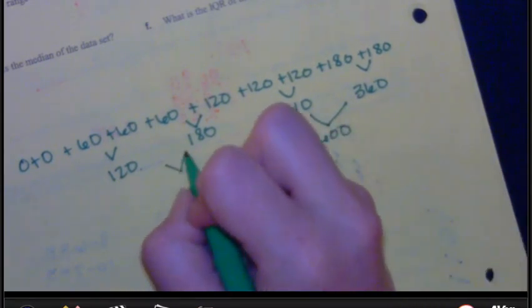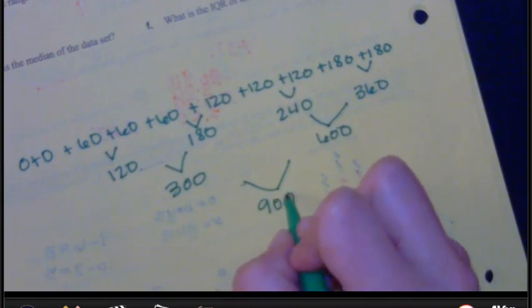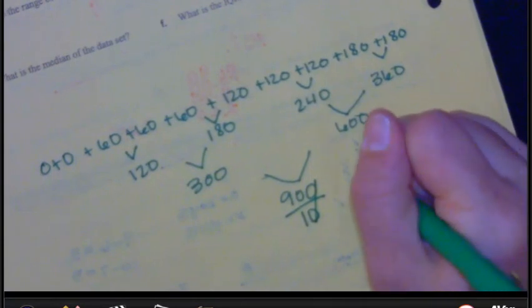Now I'm going to combine these together. 300 and 200 is 500, plus another 60 and 40 is 600. 300 and 600 is 900. And there are 1, 2, 3, 4, 5, 6, 7, 8, 9, 10, so divided by 10. With a 10's trick, I can get rid of a 0. So 90 divided by 1 is 90.